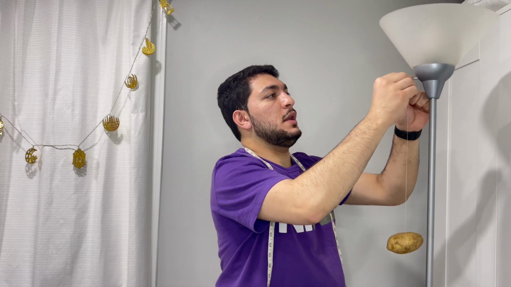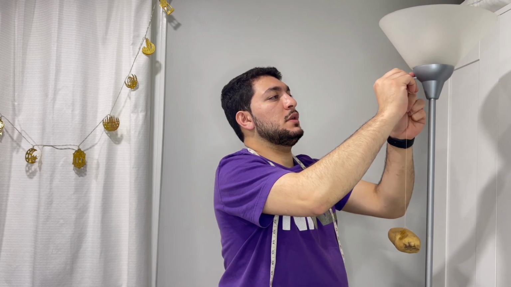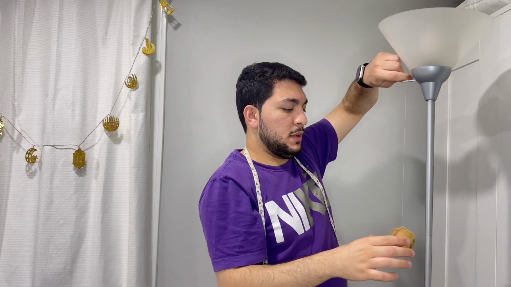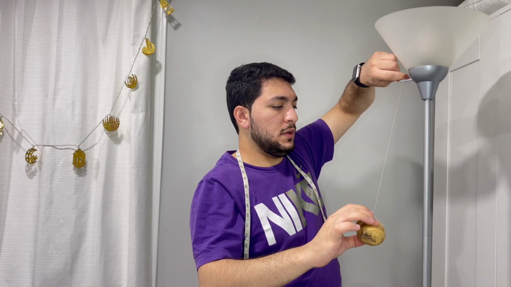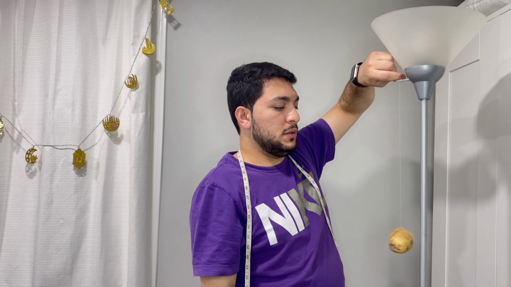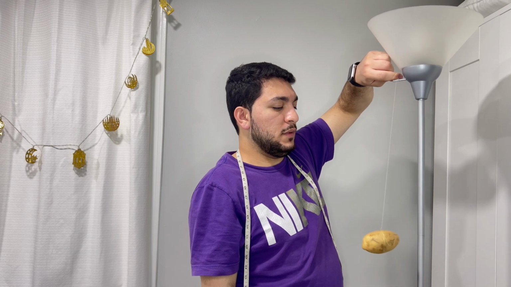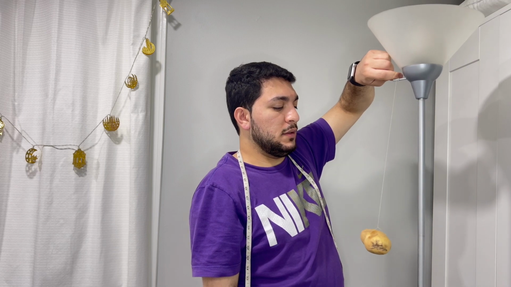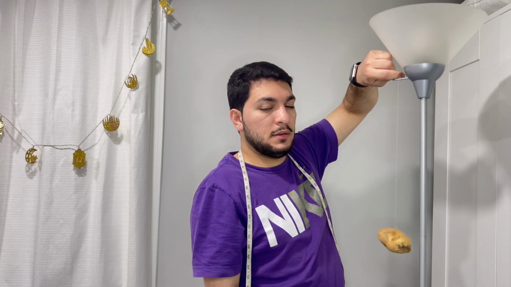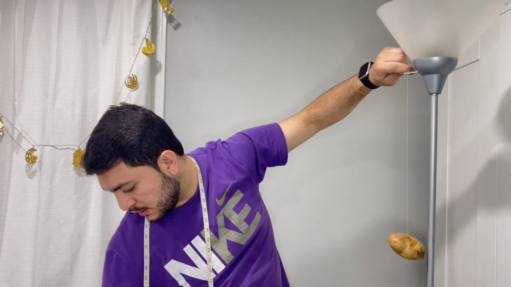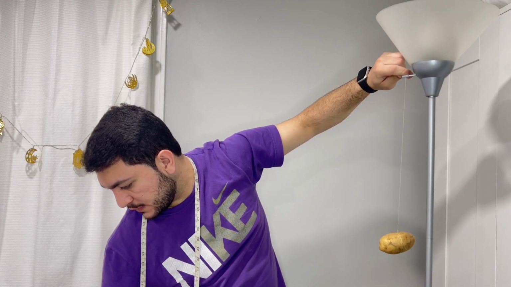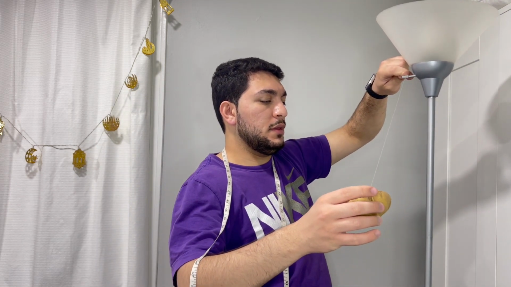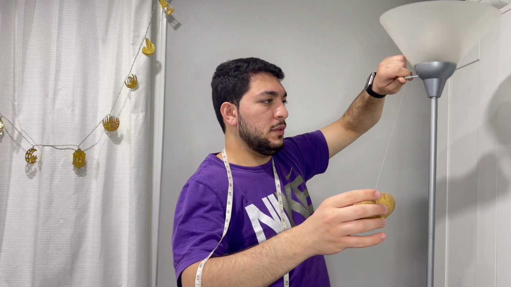Okay, and now at 36 centimeters, we will start from a short angle. Going at 3, 2, 1, go. 1, 2, 3, 4, 5, 6, 7, 8, 9, and 10. And that is 12.27 seconds. And now from a greater angle, we will release in 3, 2, 1, go.